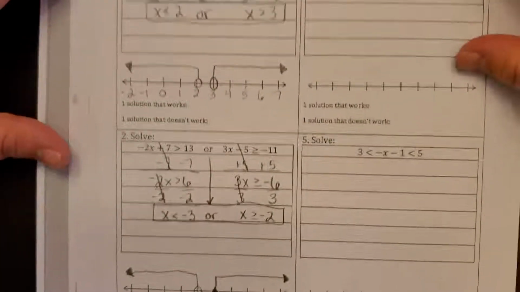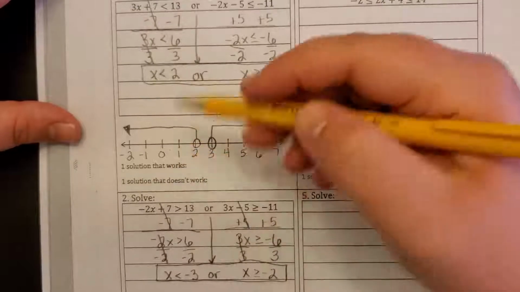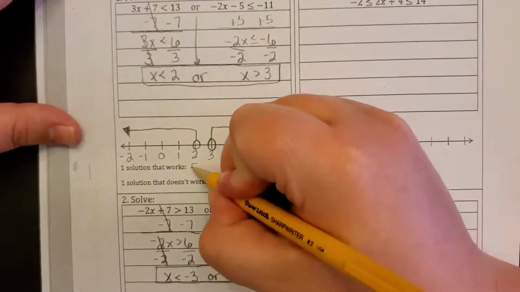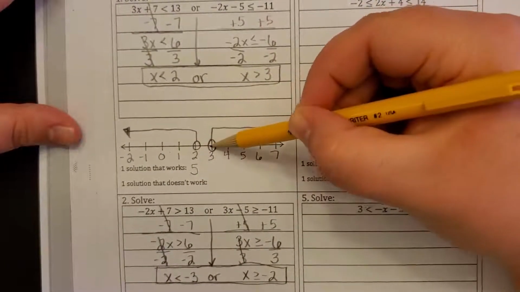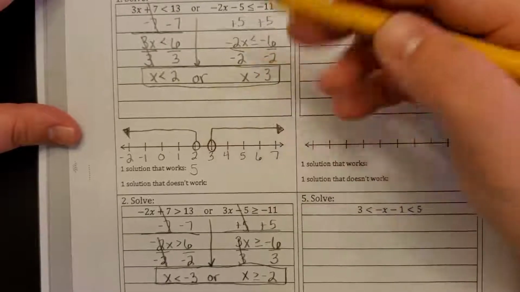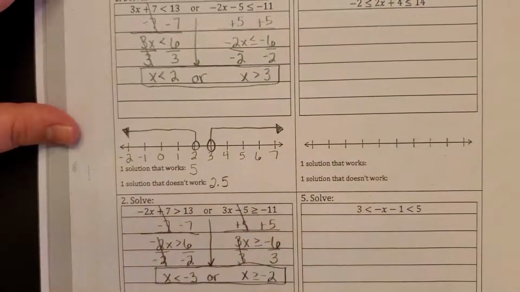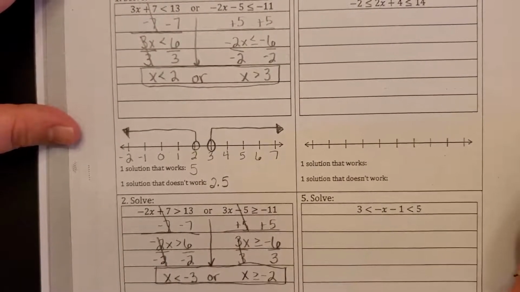Now, if you go back up to problem number 1, where I skipped that part, a solution that works again would fall underneath here on either side. I'm going to pick 5. And a solution that doesn't work, you could pick 2 because this is open. You could pick 3 because it's open, or anything in between 2 and 3, like 2.5. That works as well. And that is how you solve and graph an OR compound inequality.